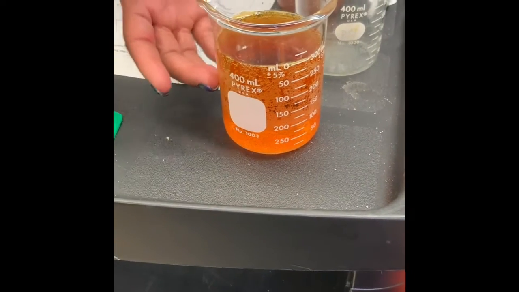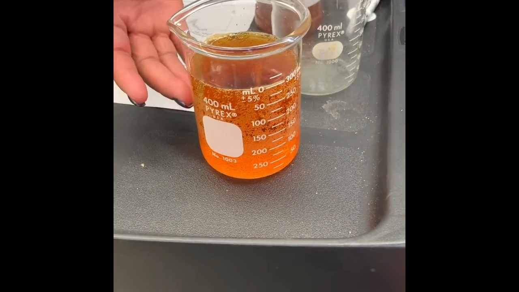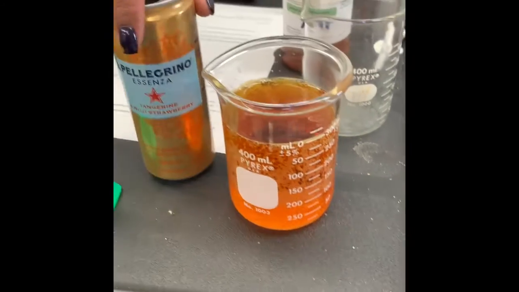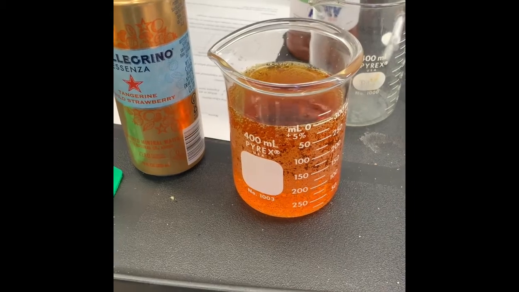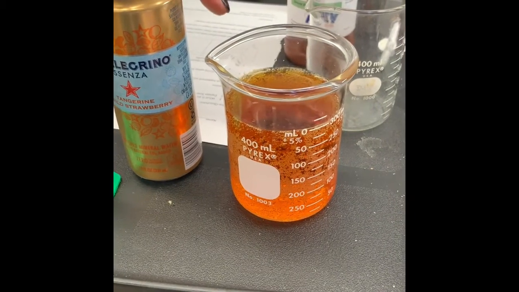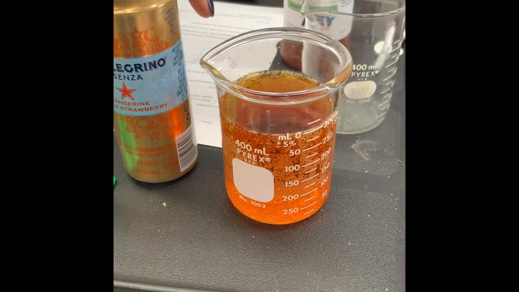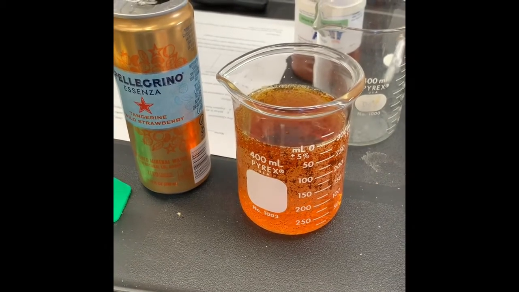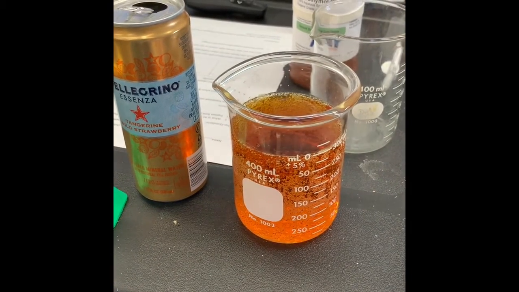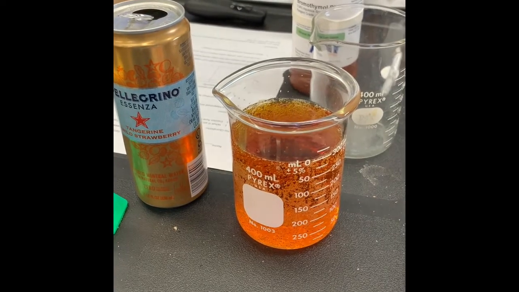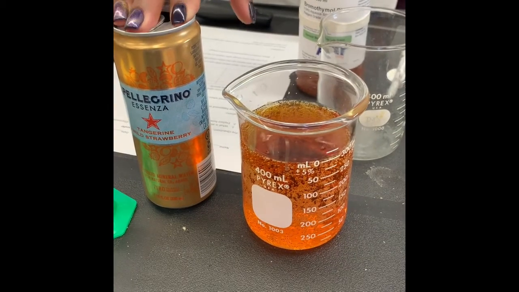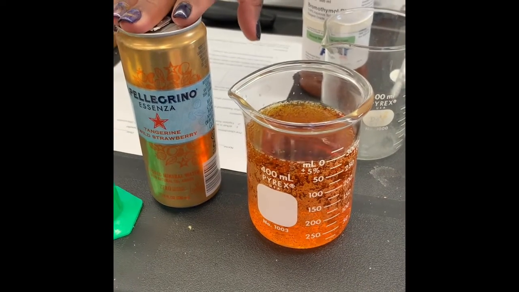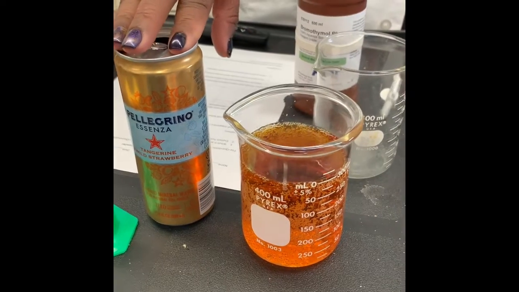Since it changed from that dark blue to this orangey color, what does that tell me about this substance here? What does that tell me about this carbonated water? Where on the pH scale do you think that this carbonated water would be? Do you think that it is high, meaning above 7? If it's above 7, that means it's a base. Do you think it's below 7 as an acid, or do you think it is neutral? Do you think it's neutral right at 7? What do we think?